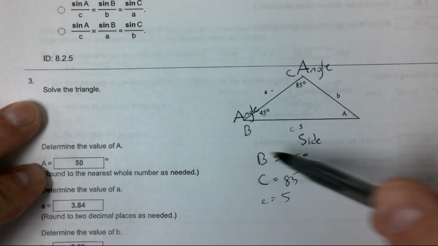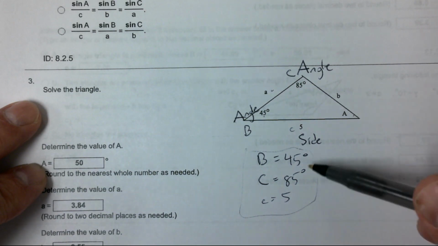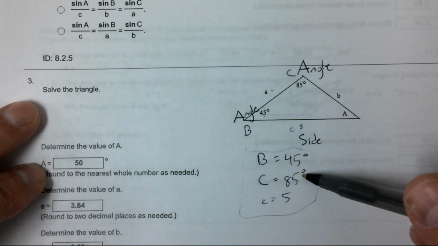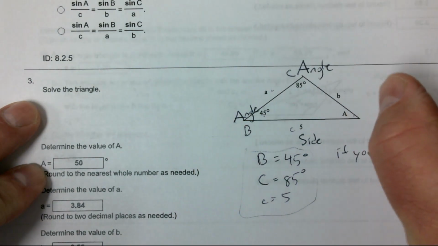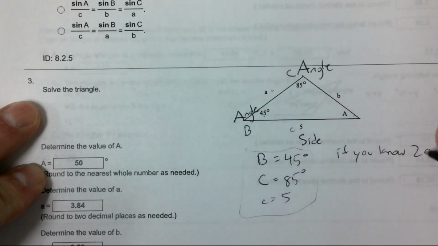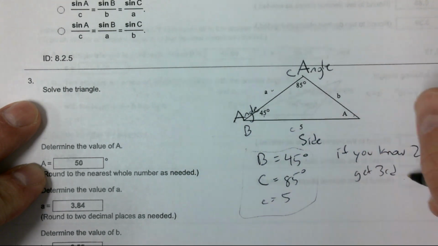Now we know three things. In fact, if you know two angles, the first step's easy. If you know two angles, get the third easily.